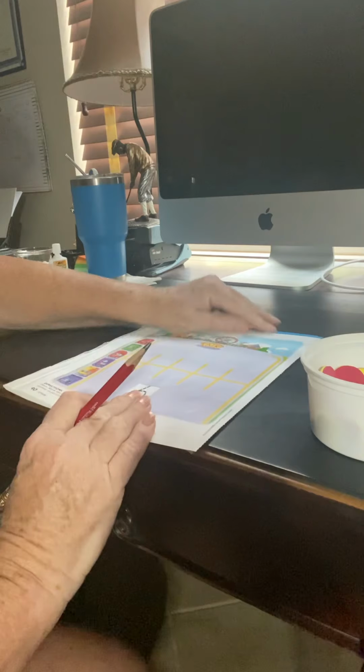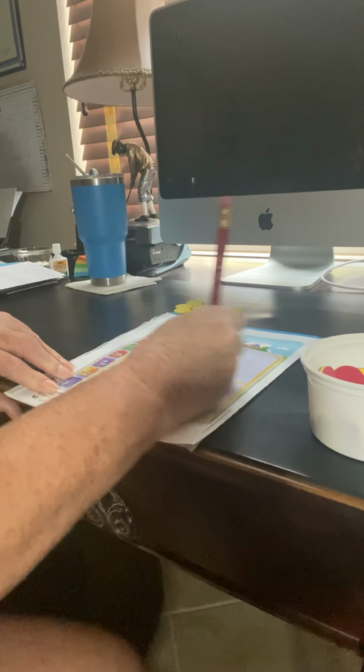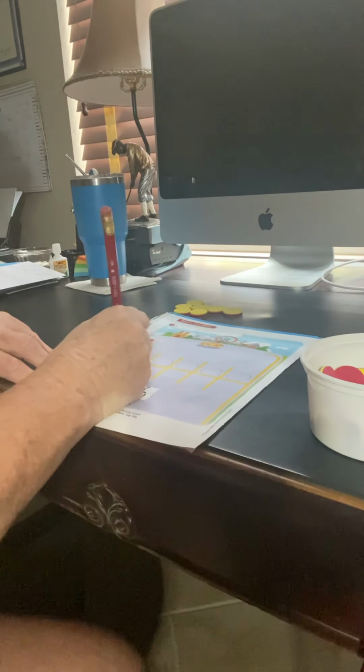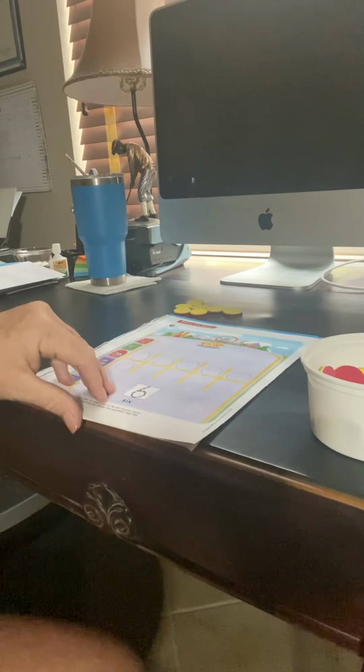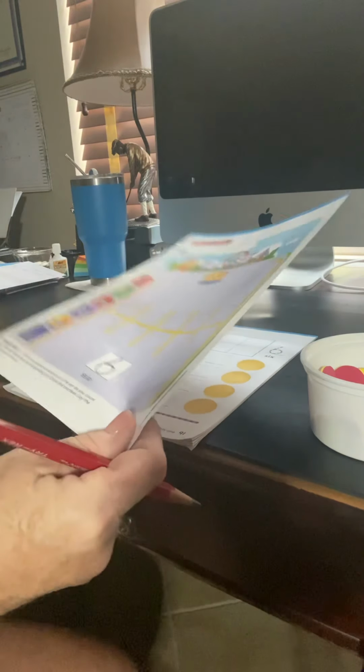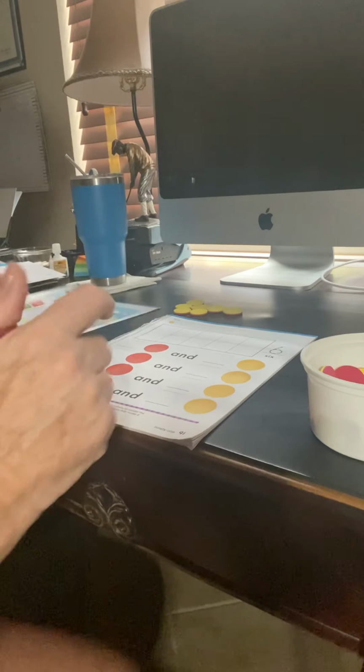So we count them, move the counters to the parking lot, draw the counters, say the number as you trace it. So I know a lot of this is review. 1, 2, 3, 4, 5, 6, trace the number 6. But what you're going to find is that it's review, but it's good practice. Sorry about that. I was thinking about something else.